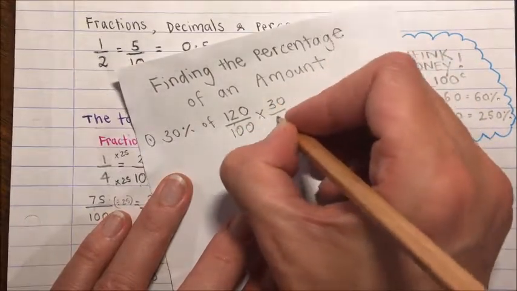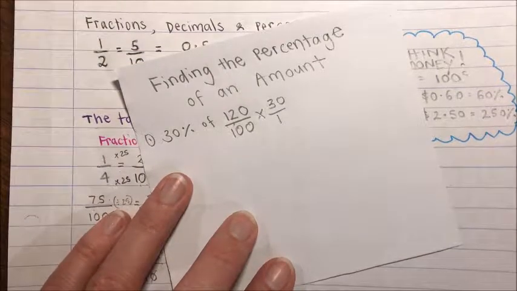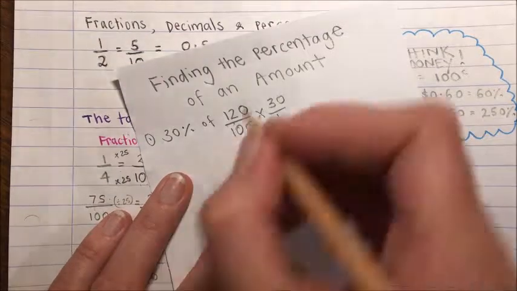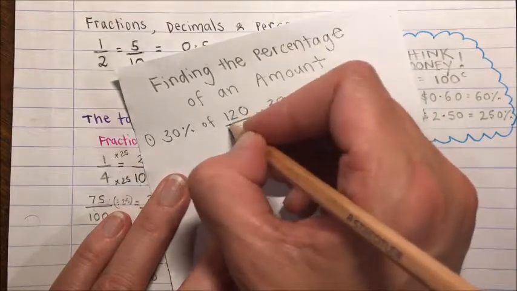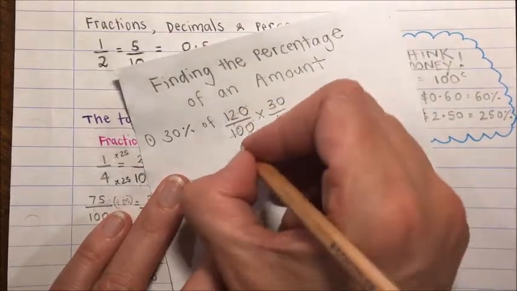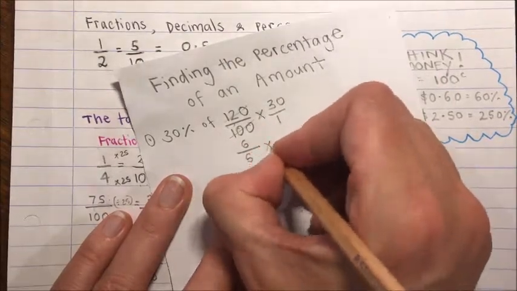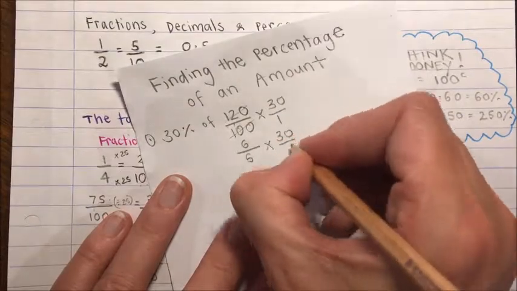And I know I've got a little invisible one here. So I'm going to start by just doing this straight across. I can see that these guys, 120 and 100, have a common factor of 20. 20 goes into 120 6 times. 20 goes into 100 5 times, times 30 over 1.